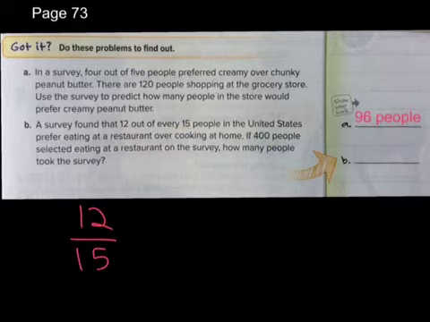If 400 people selected eating at a restaurant on the survey, so 400 people selected eating at a restaurant. Here it says 12 out of 15 prefer eating at a restaurant. Now we have 400 that prefer eating at a restaurant. How many people took the survey? So this is how many people took the survey when it's simplified. 15 is the maximum. 12 out of 15 prefer the restaurant.